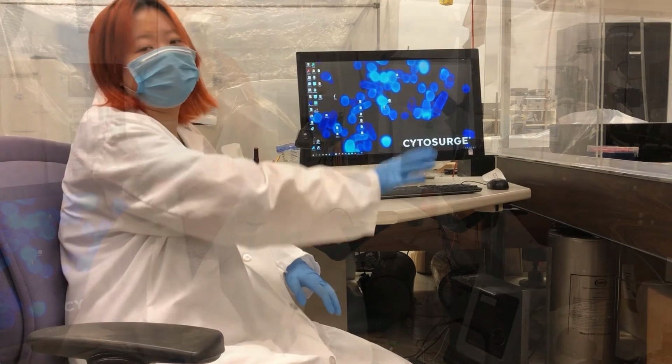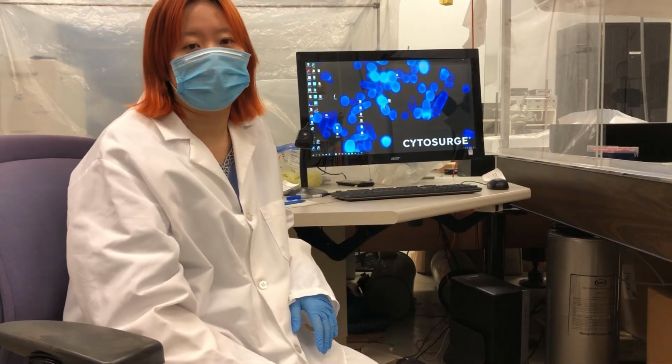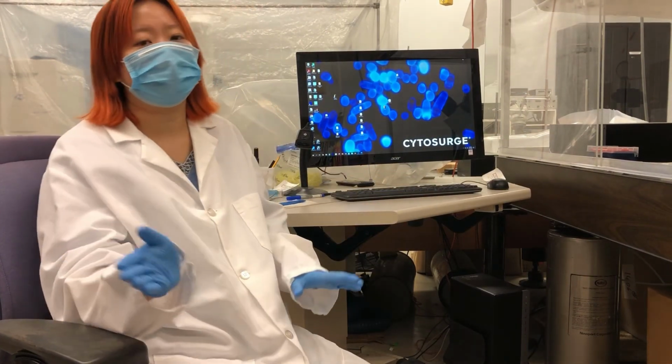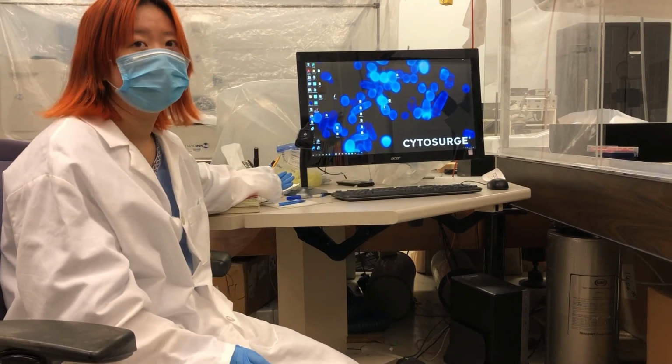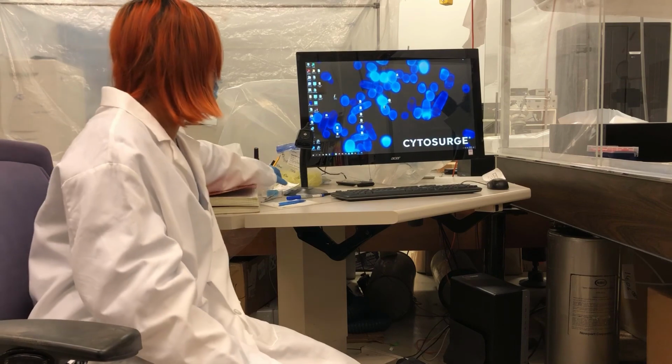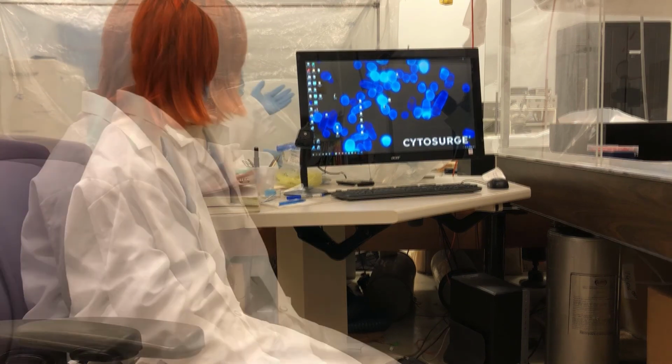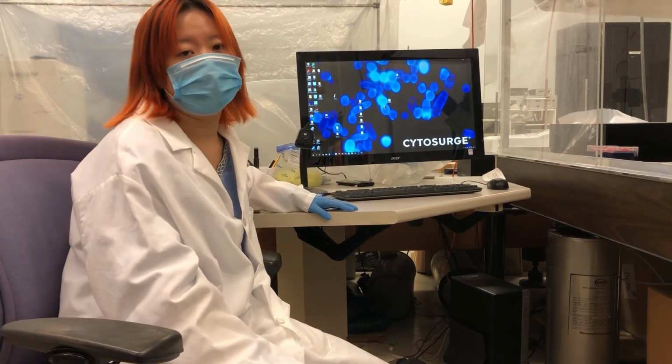Alright, so here's our working station for our Cytosurge instrument, or the FluidFM. This is our computer. Here's a nice scanner. The probes come with a QR code that we can scan. The computer we use to analyze the data and look at the samples.